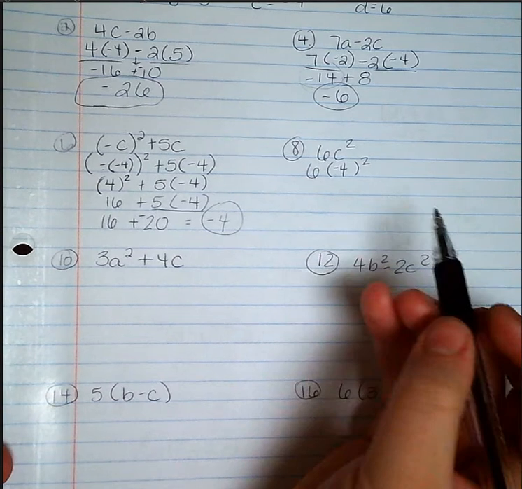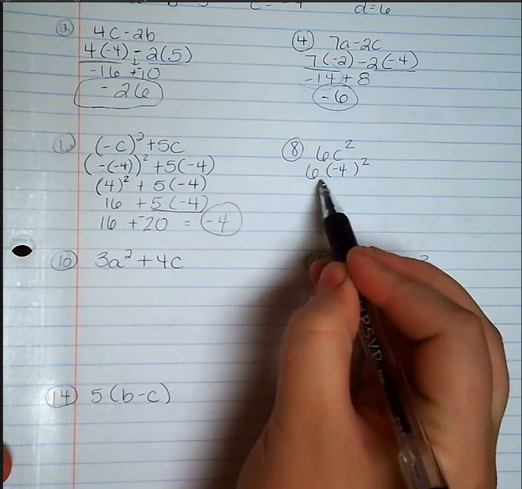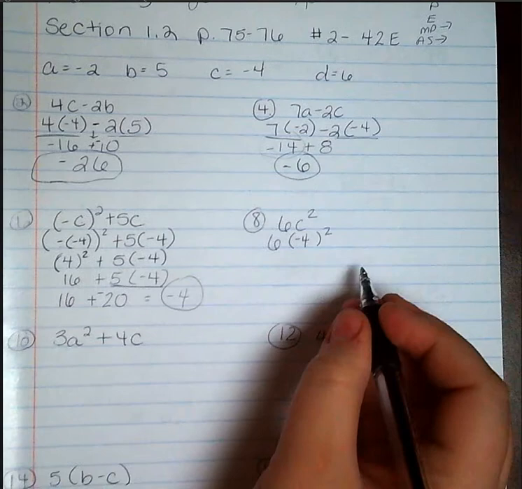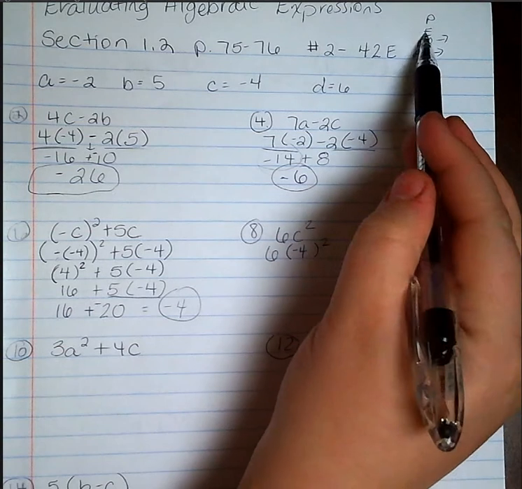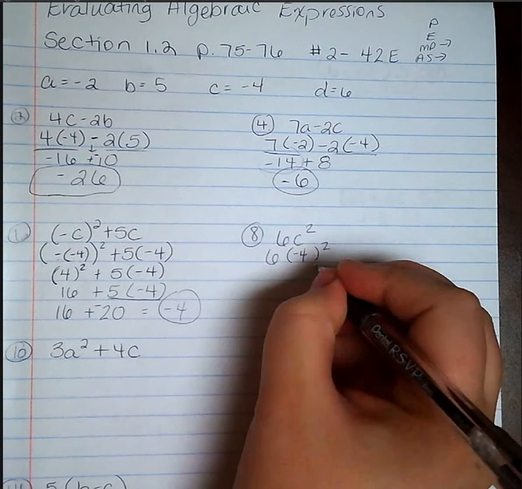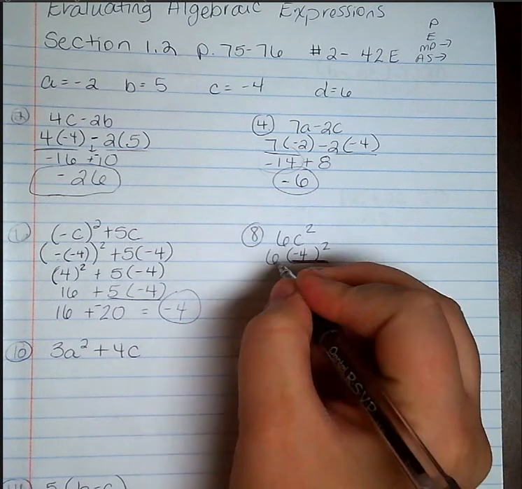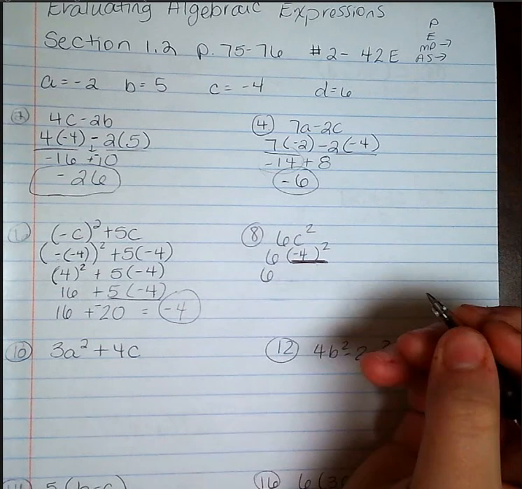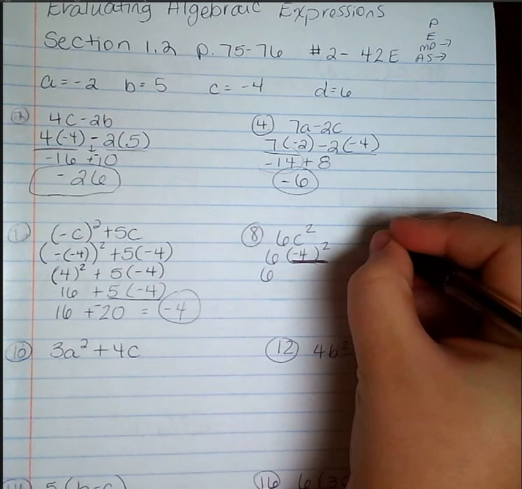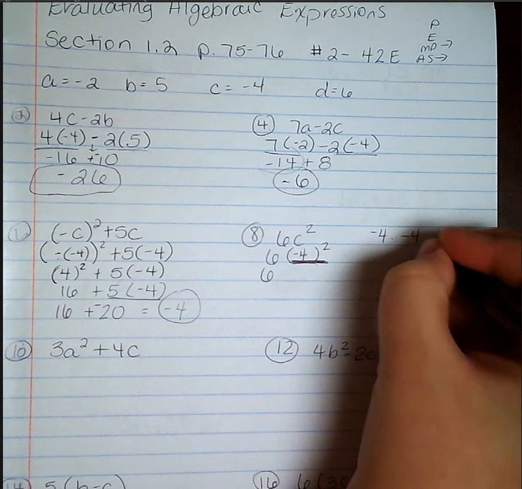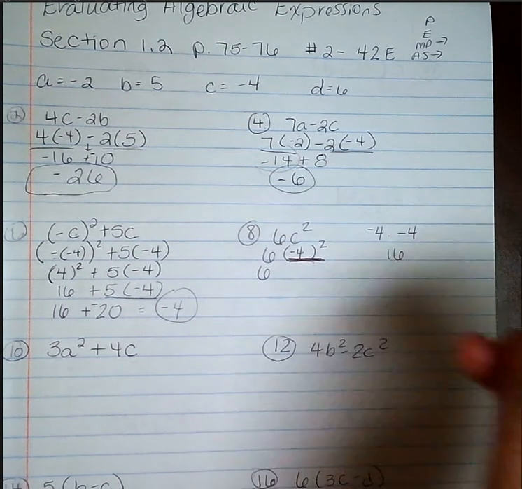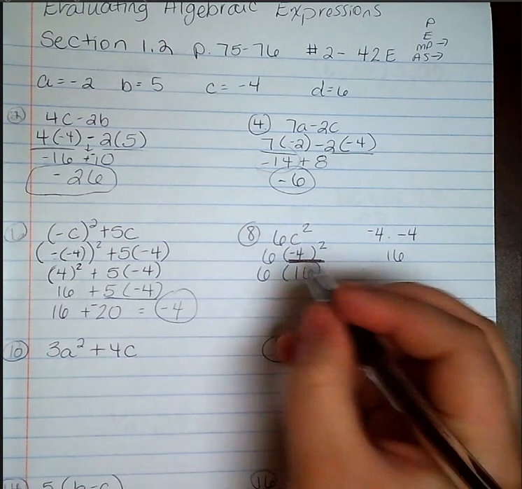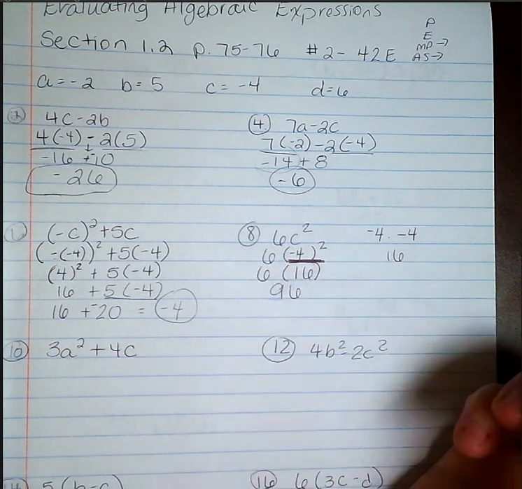So we have multiplication here, and then we have exponents here. Remember that order of operations that we talked about? Your exponents come before multiplication. So we've got to do this part first. I know you're tempted to multiply the 6 times -4 first, but you can't. So bring your 6 down, and then -4 squared. That means -4 times -4, which is a positive 16. So now I can multiply 6 times 16, which will give us 96.